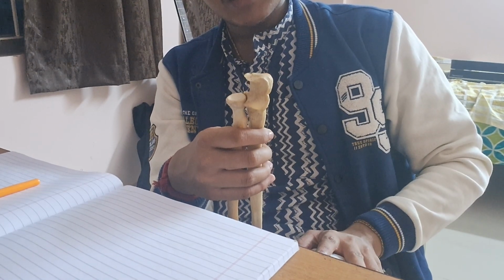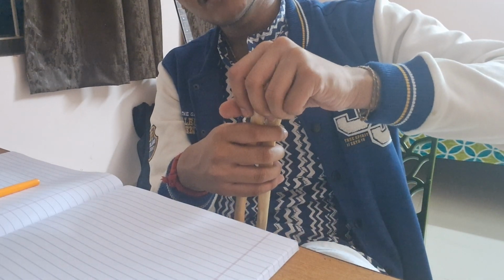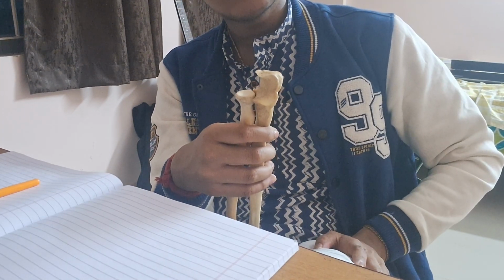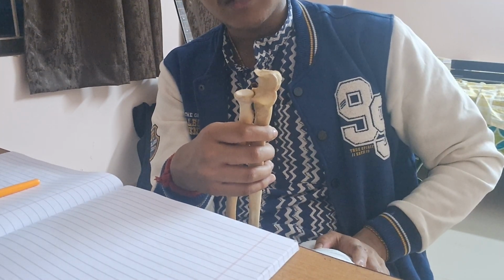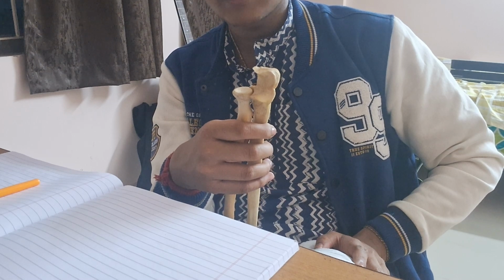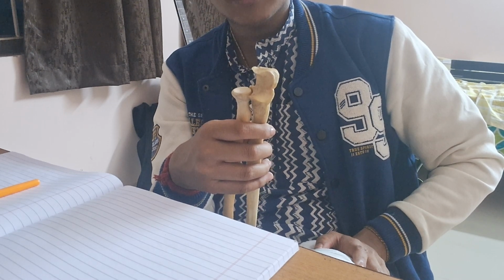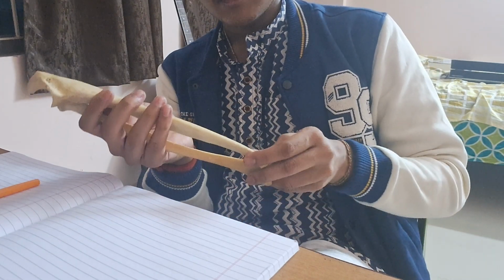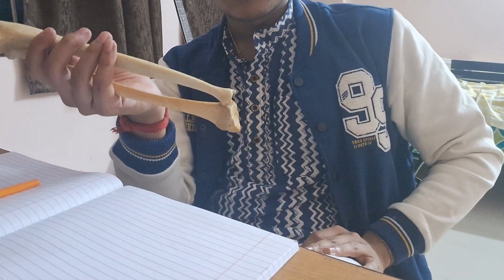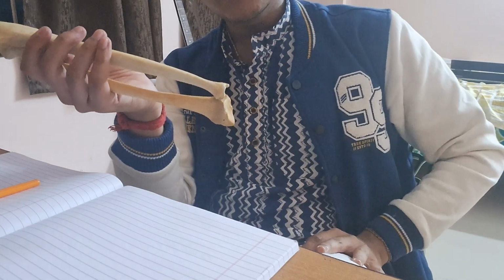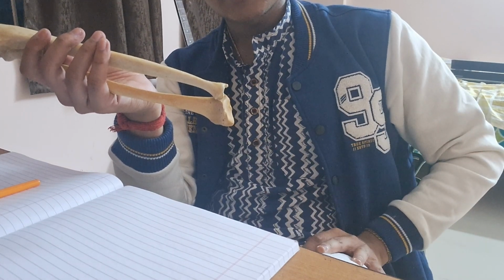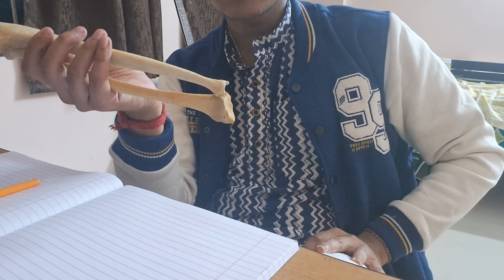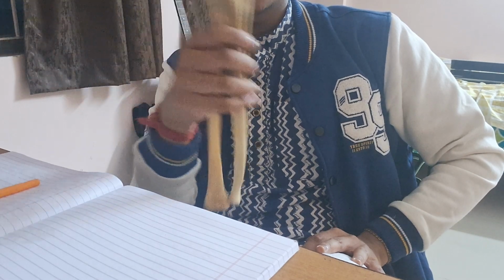Your blood supply to the superior radio-ulnar joint is from the arterial anastomosis around the elbow joint. I hope you have studied about the arterial anastomosis around the elbow joint by now. Okay, and your inferior radio-ulnar joint is supplied by the anterior and posterior interosseous arteries. Okay, this is the blood supply.